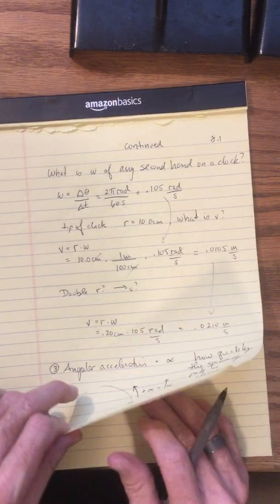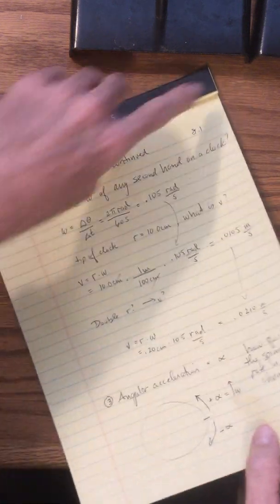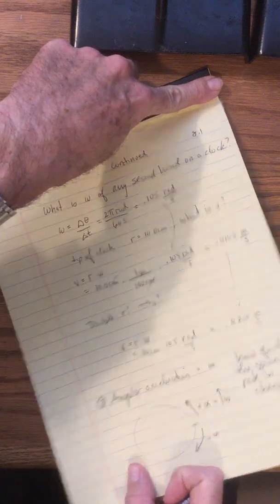Okay, so before we do this calculation, I want to describe what the linear acceleration is.